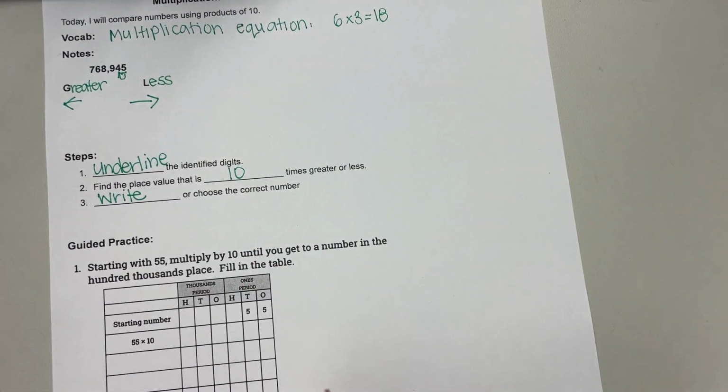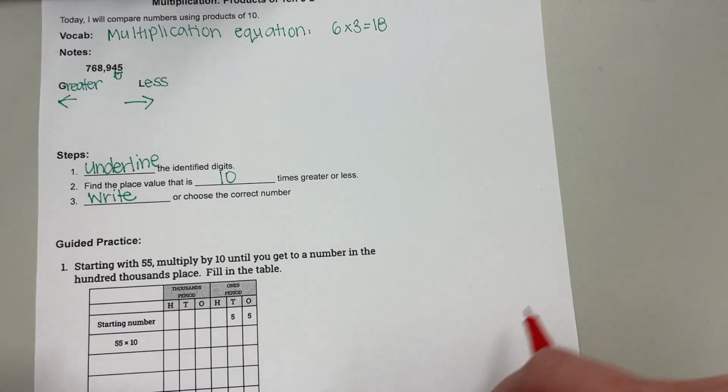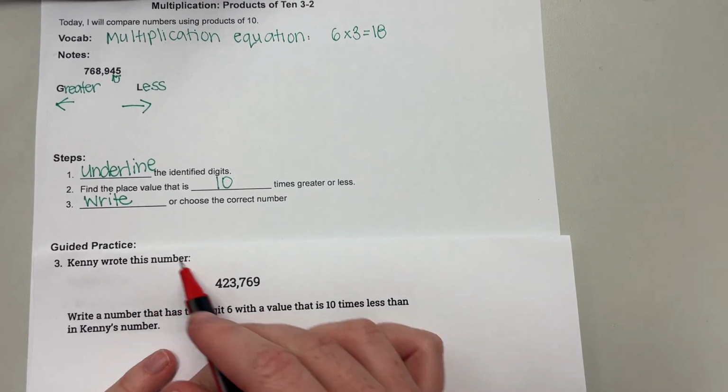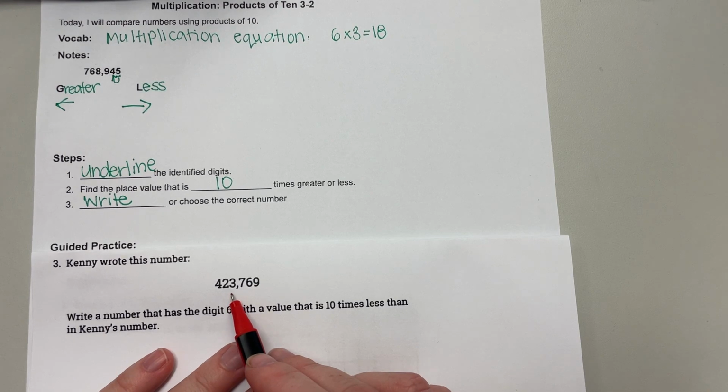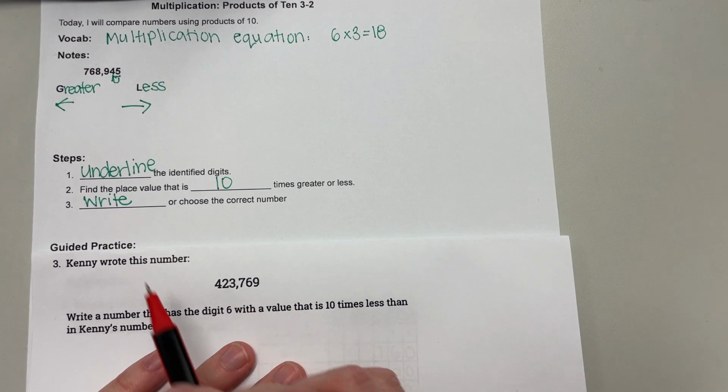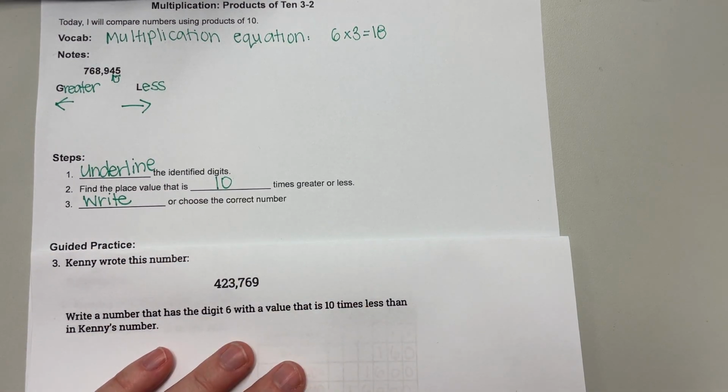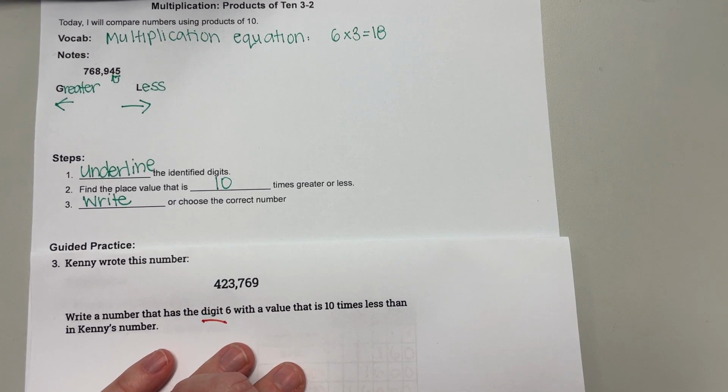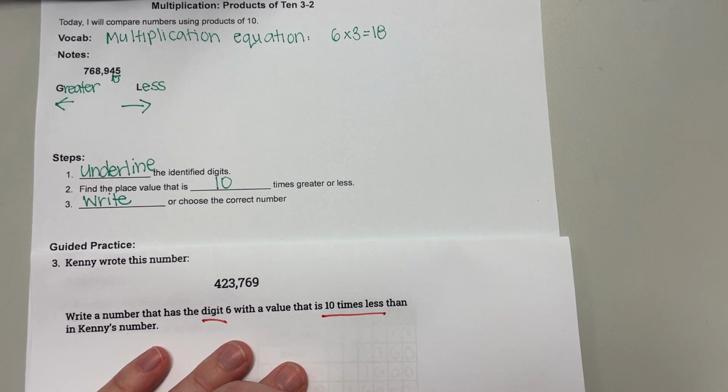We'll look at number 3. It says, Kenny wrote this number, 423,769. Underline the identified digits. Write a number that has a digit 6 with the value that is 10 times less than in Kenny's number.